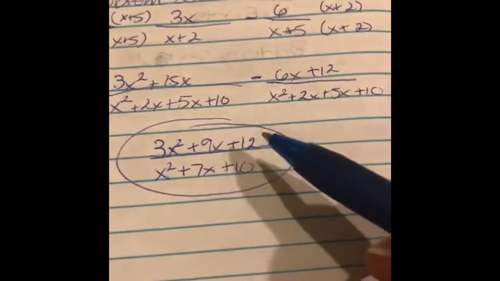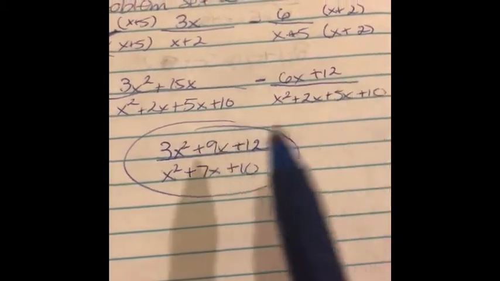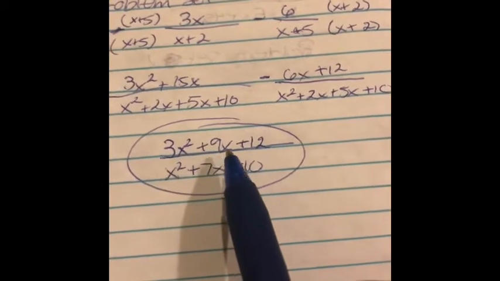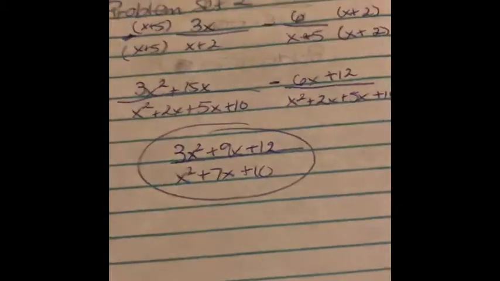At this point, all you must do is combine like terms, which is subtracting these two, and finding the answer, which would be 3x squared plus 9x plus 12 over x squared plus 7x plus 10. This is how you find the answer.